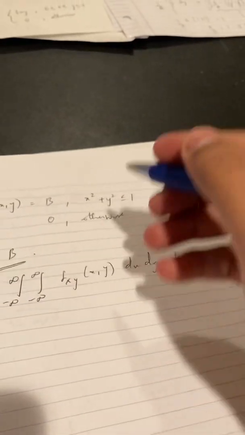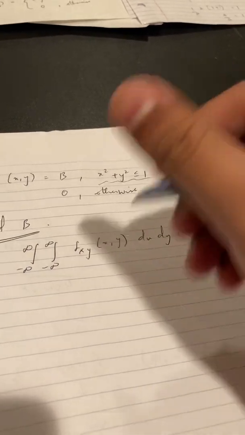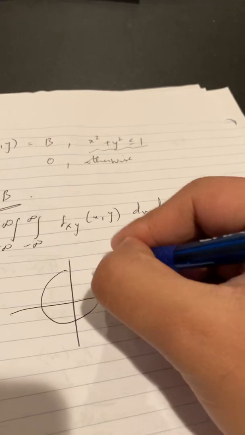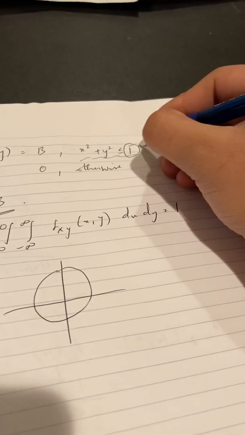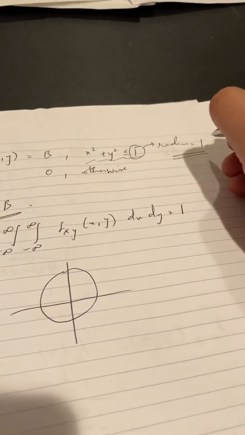So here, if you draw the condition, this is a circle, and the 1 implies that the radius is equal to 1.